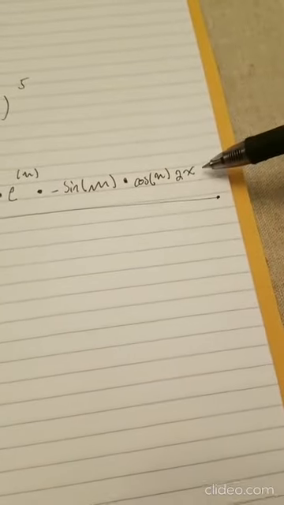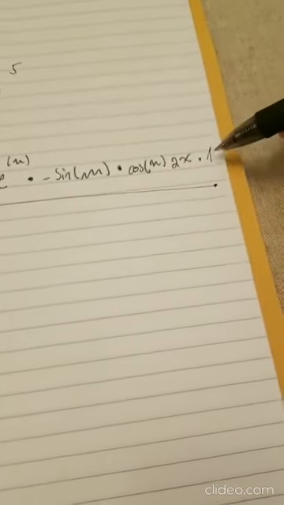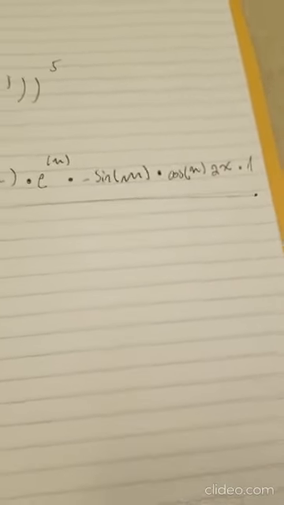So, if we want to take the derivative of x, what is that? That's just 1. That doesn't really do much. We're done. But here's the kicker.